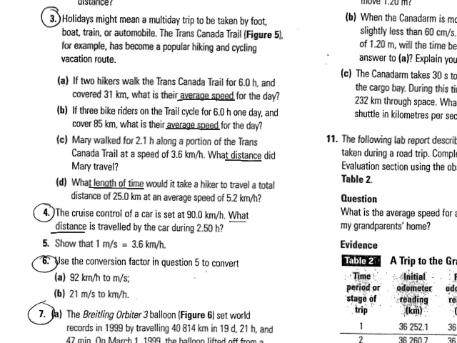Number 6, use the conversion factor in question 5 to convert. So I'm actually going to have you just hold off on number 6 for right now. If you want to make an attempt on it, by all means, give it a shot. You can use the examples that were in sample 3 to help you. Maybe you can figure it out. But if you're still not too sure, just hold off and we'll work on that together.